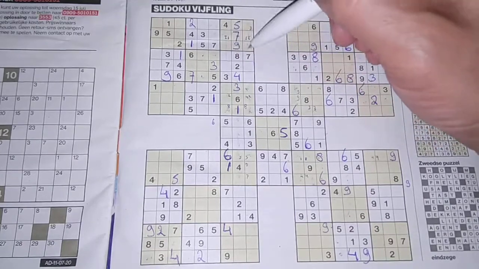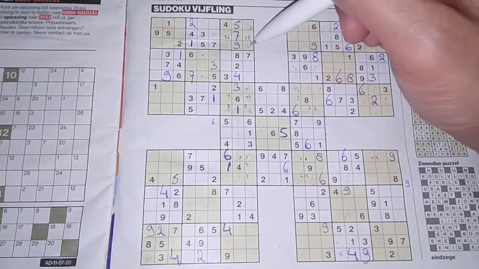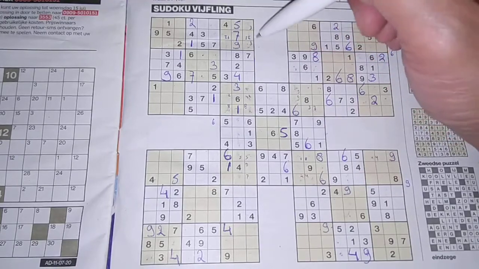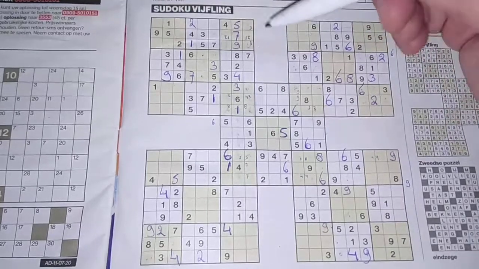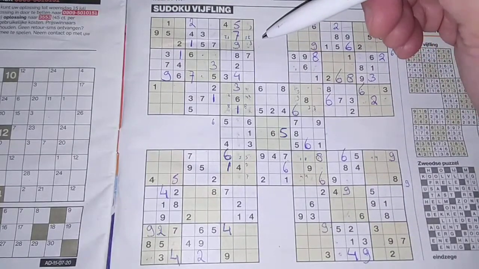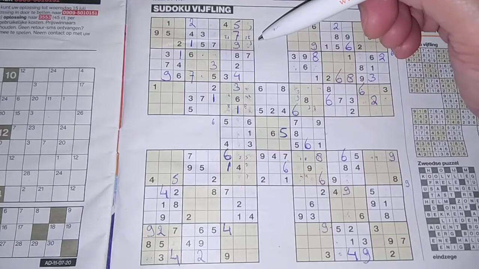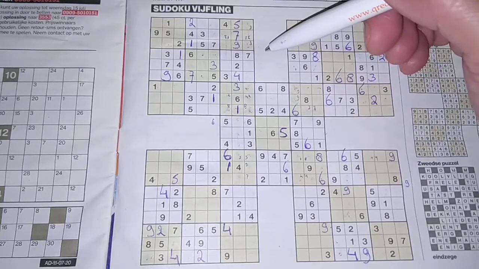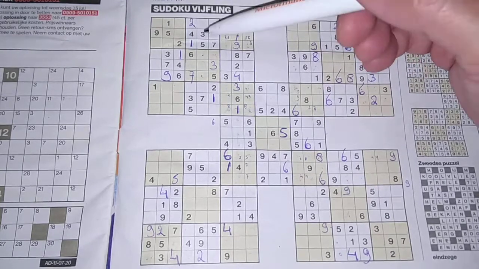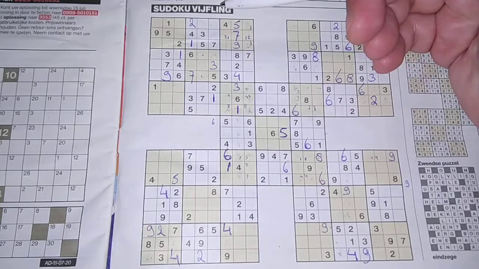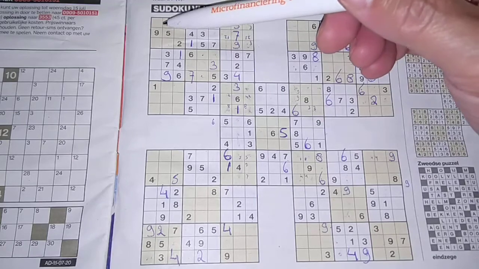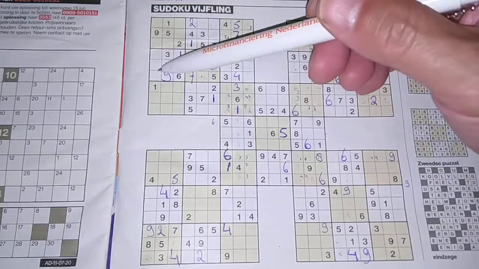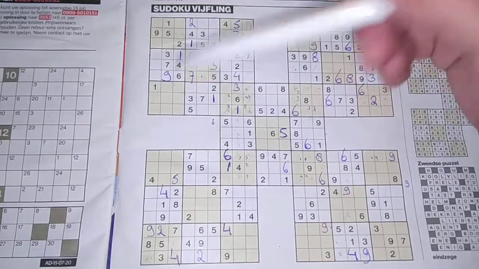That means 3 missing numbers in this big square. The 3 is missing, the 8 is missing, and the 6 is missing. The 6. 825, 825, 22, 5, 5. Here 5 will be a 5.